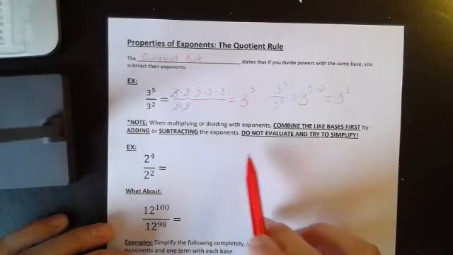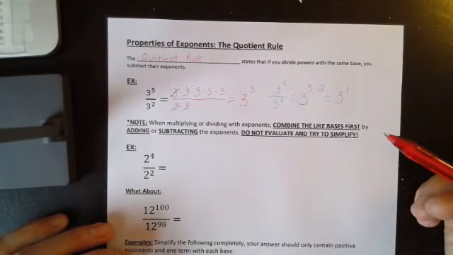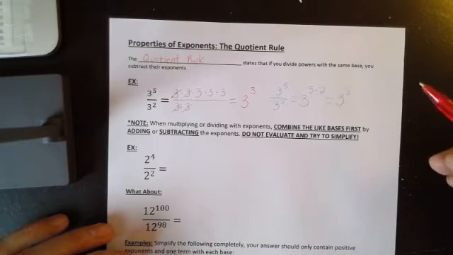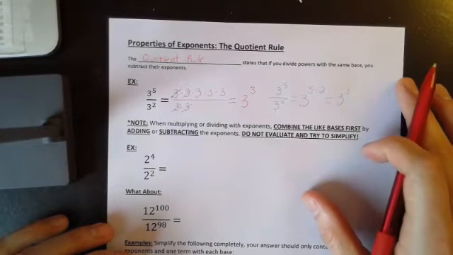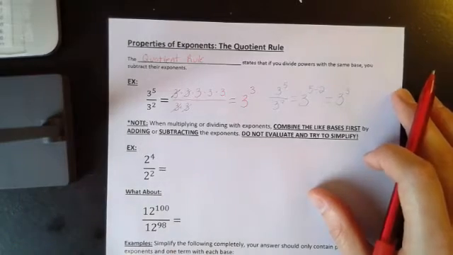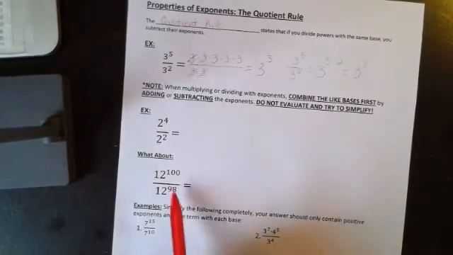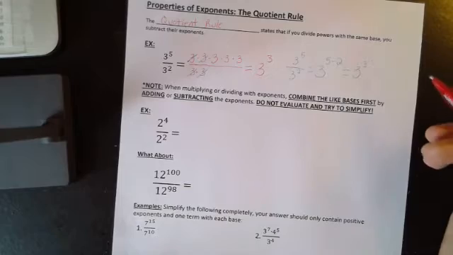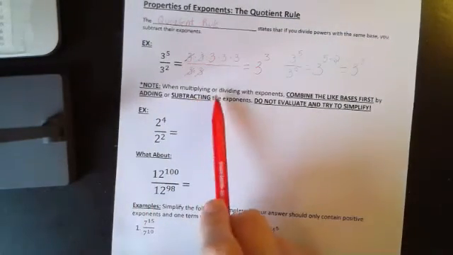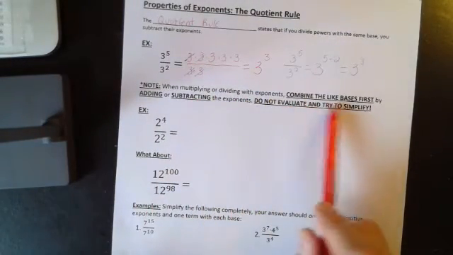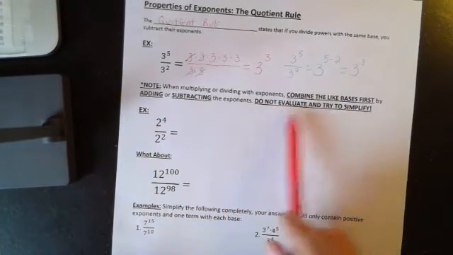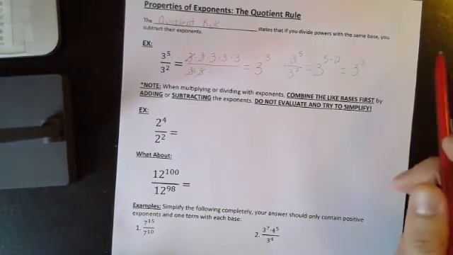Now, something that I want to note here, because a lot of times students, especially when the bases are small, like to evaluate the numerical value first. I want to steer you away from that, because an issue you're going to run into is when you have larger bases, it's going to be difficult to evaluate. Or next week, we're going to get to working with exponents with variable bases, and you're going to run into an issue there. So please take note that when you're multiplying or dividing with exponents, combine the like bases first. Do not evaluate. You want to add or subtract the exponents, but do not evaluate. Your final answer should have an exponent in it, okay?